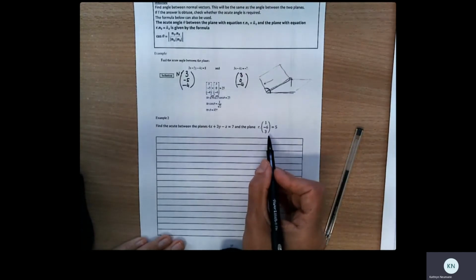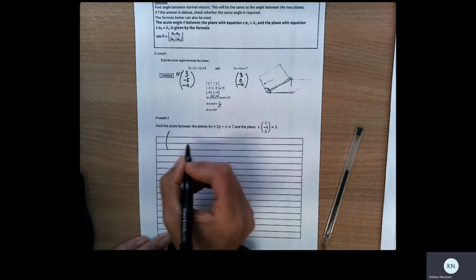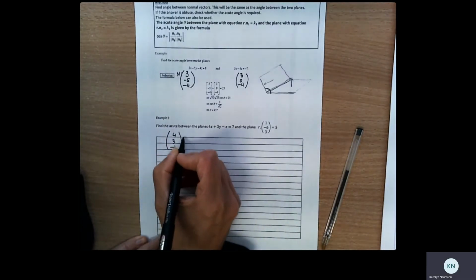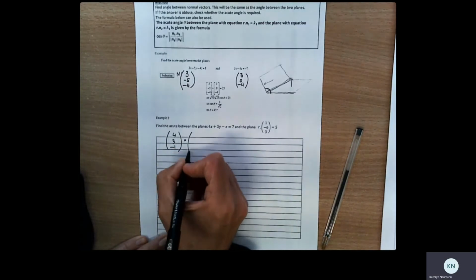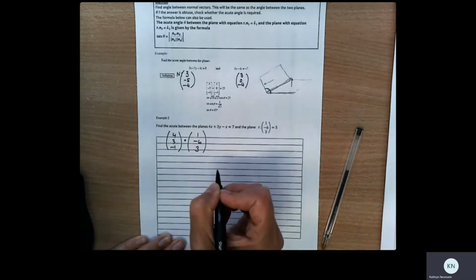Now in this question, you've got to identify the two normals. So the first plane has a normal that is 4, 3, minus 1. The second plane has a normal of 1, minus 6, 3.